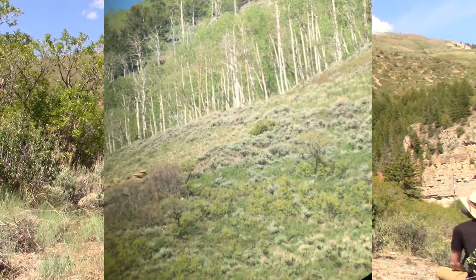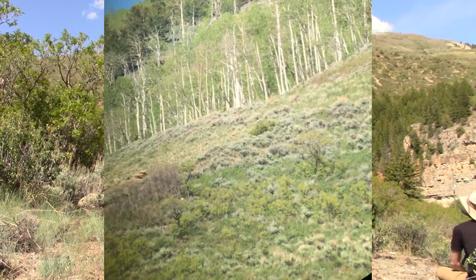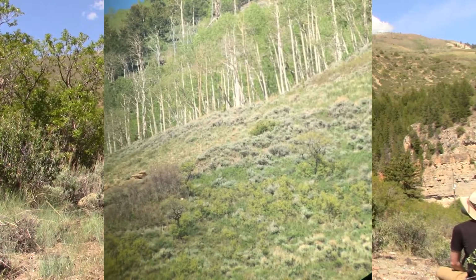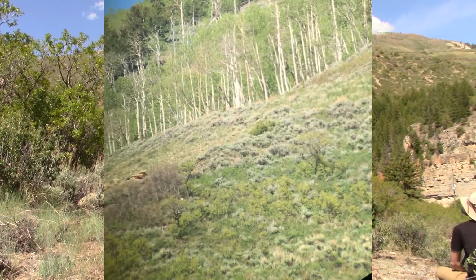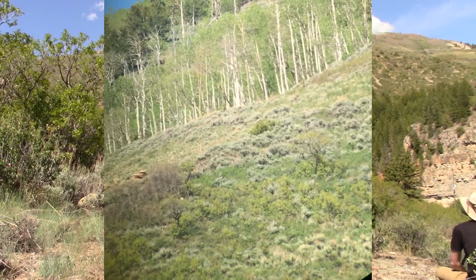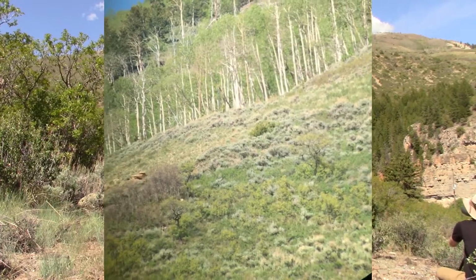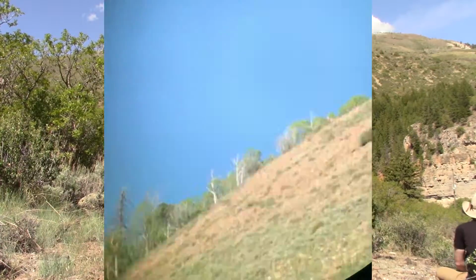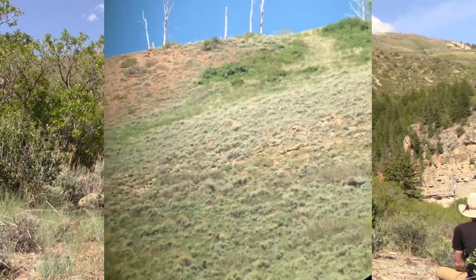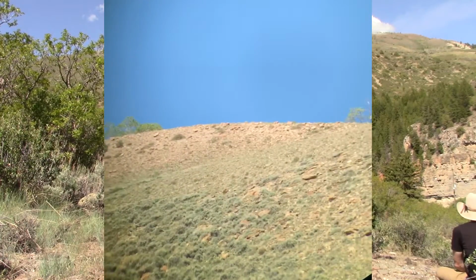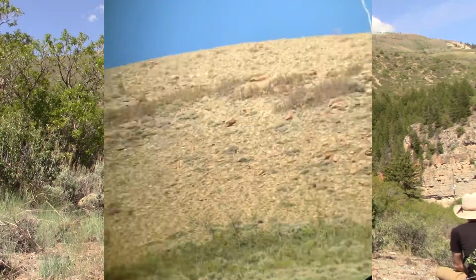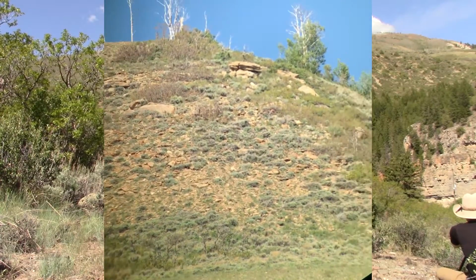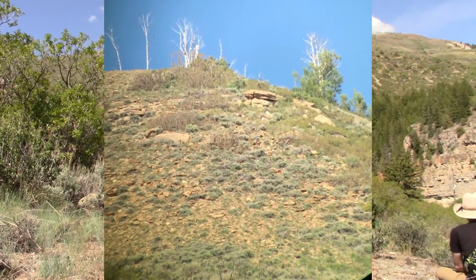So you see the ridge line, the highest ridge line, furthest on the right before it starts dropping down towards us and to the right a little bit. Yep. There's aspens on it. There's a big flat rock right below the skyline there. You see that? Yep. I've got that.